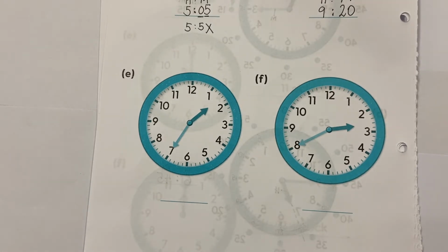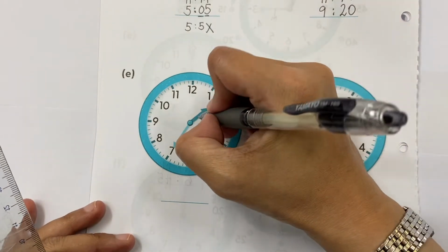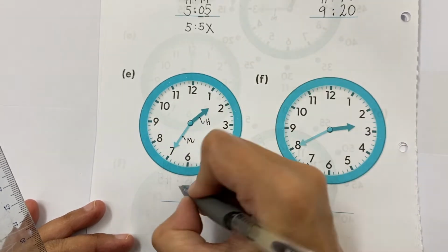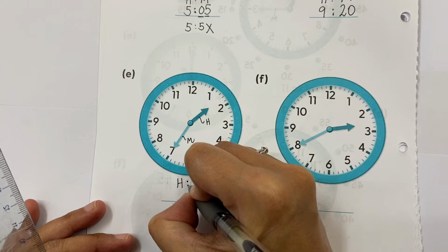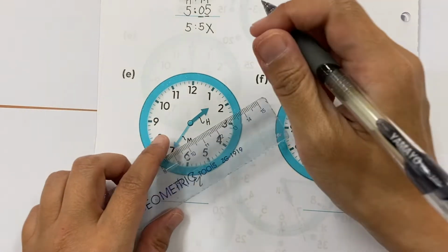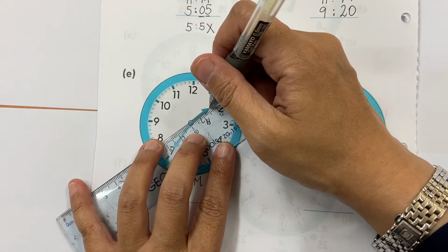Again, which is the hour hand? Yes, the shorter. The shorter hand is the hour hand. So this is the minute. Always remember, start with hour hand. So start with the hour, then the minute. Okay, now take your ruler and draw the dotted line.